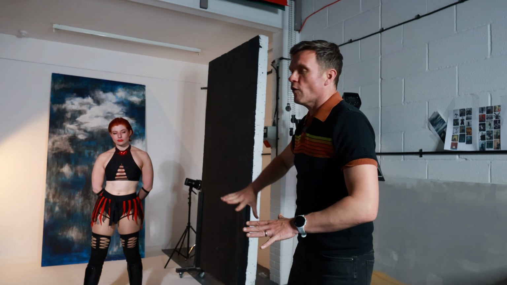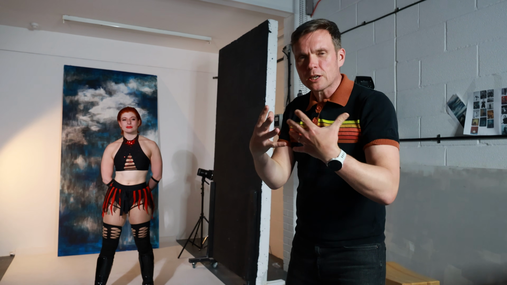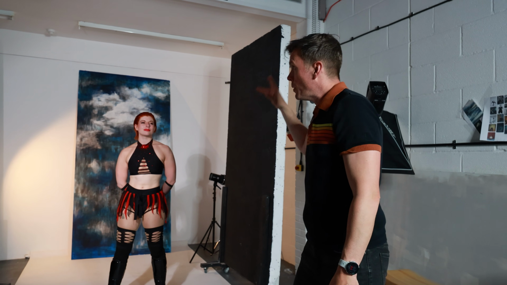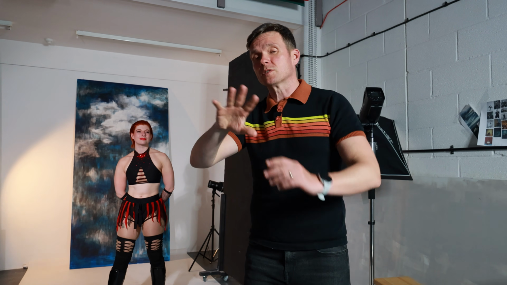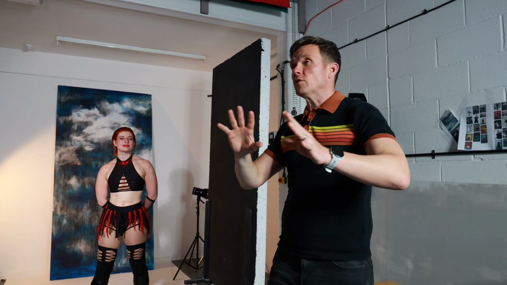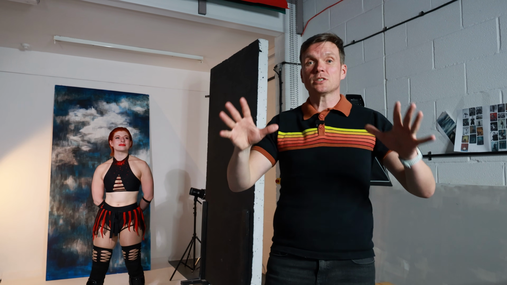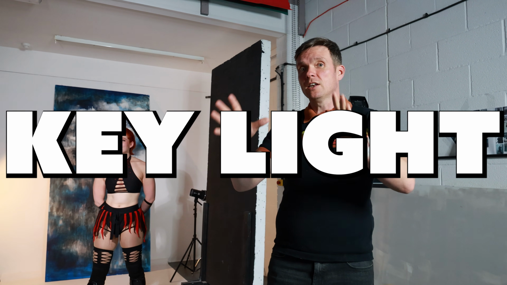But it's got that sort of effect to it, which looks sort of like a bit of a hellscape to me. We've painted it, in this case, in blue. It was for something completely different. So what we're gonna do first of all is we're gonna start off with our key light here.